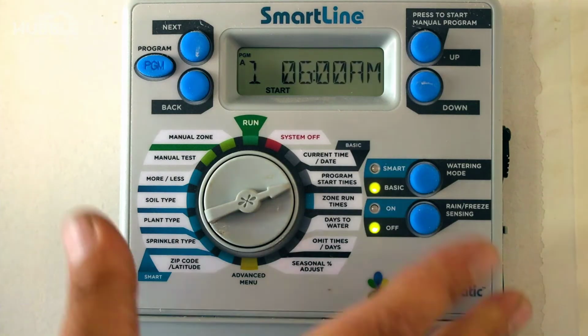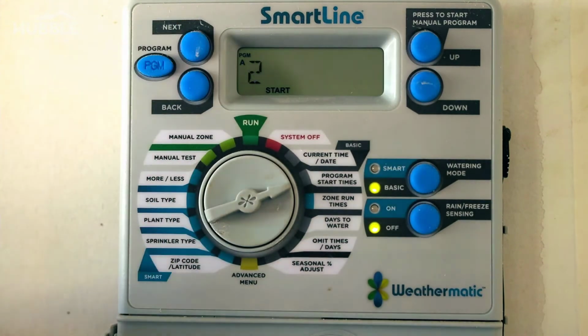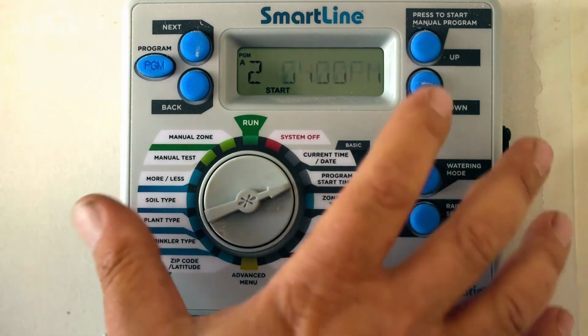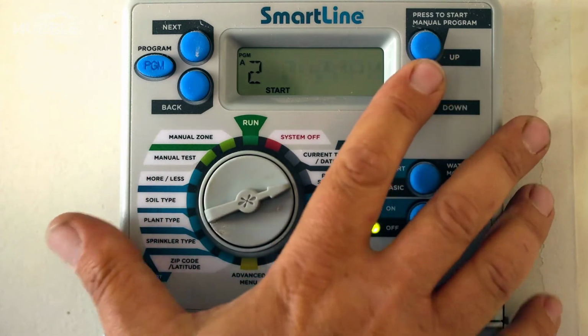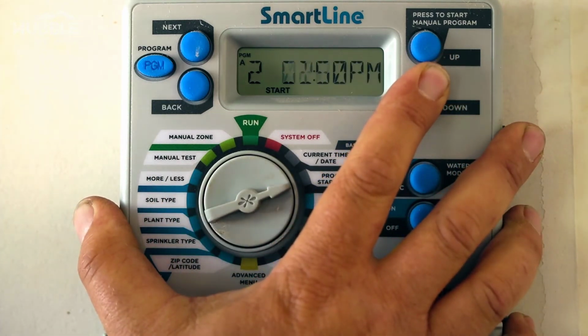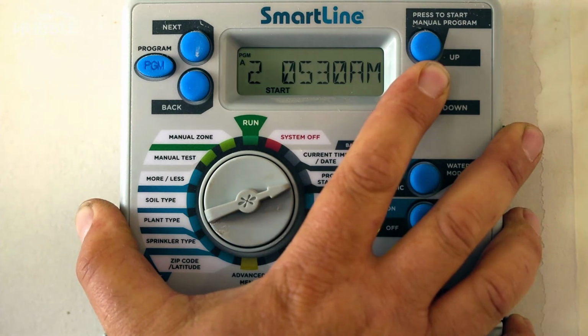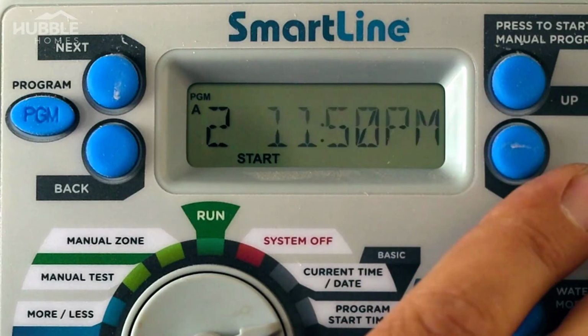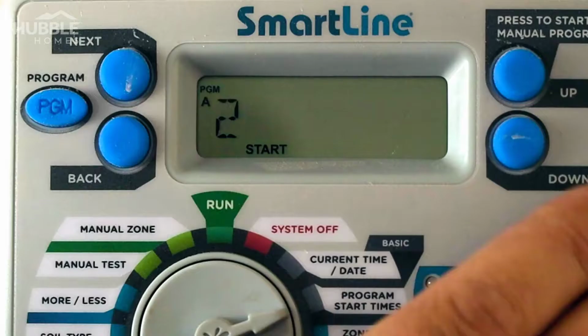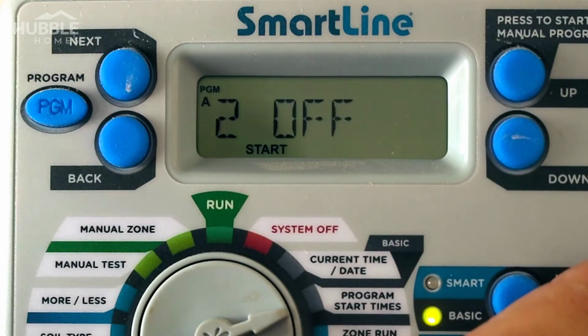This one has a start time of 6 in the morning and 4 p.m. We want to take that one off because we only want our sprinklers to run once a day right now. I'm going to show you how you take that off, and basically what you do is you go between 11:50 p.m. and 12 a.m. and that is the off position.